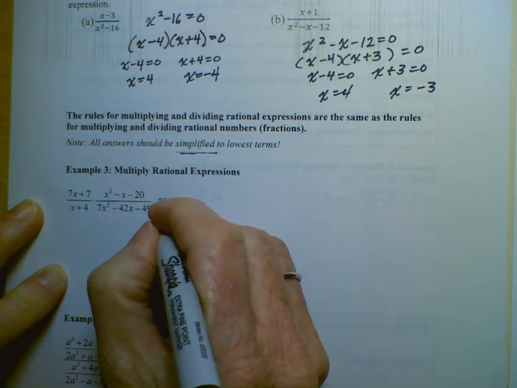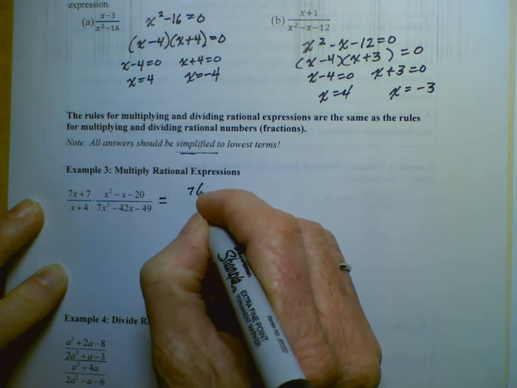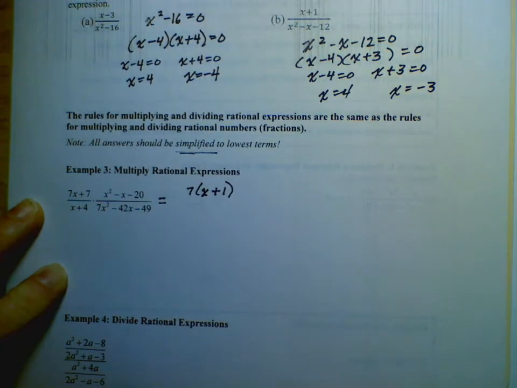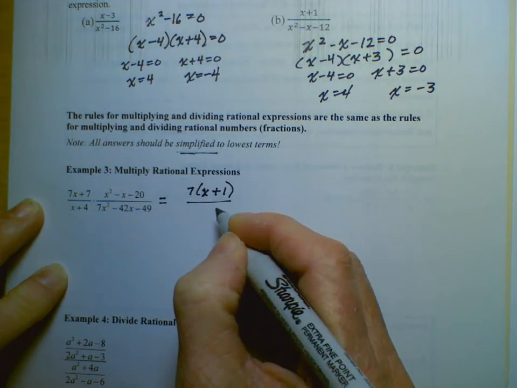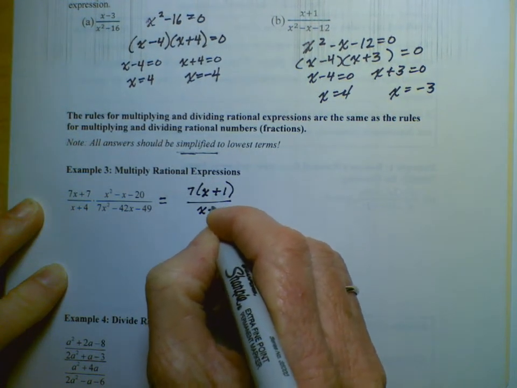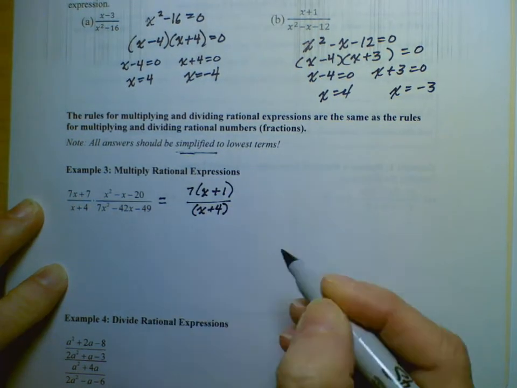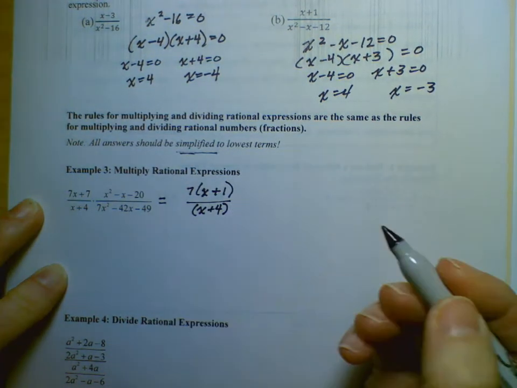So what I'm going to do is factor my first numerator. I'm going to take a 7 out of 7x plus 7 and get 7 times x plus 1. And my denominator here, x plus 4, cannot be factored further. I think I'll just put it in parentheses because that's going to be a factor all unto itself. We can't cancel the x and the 4 separately.